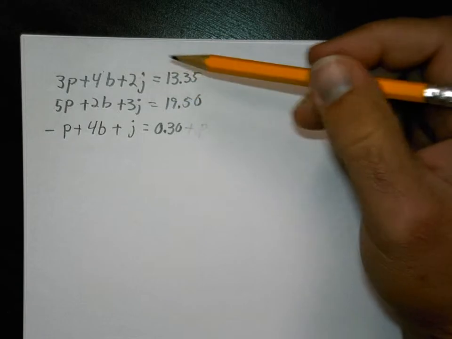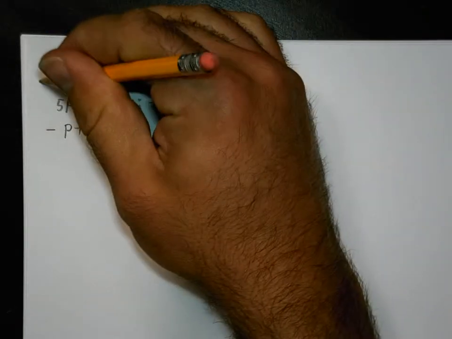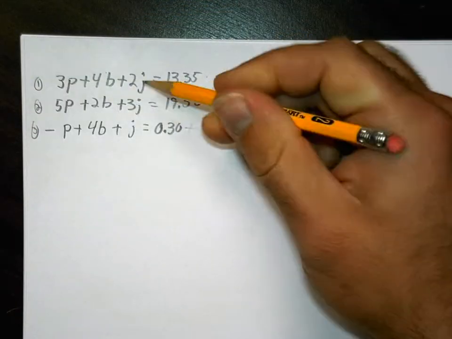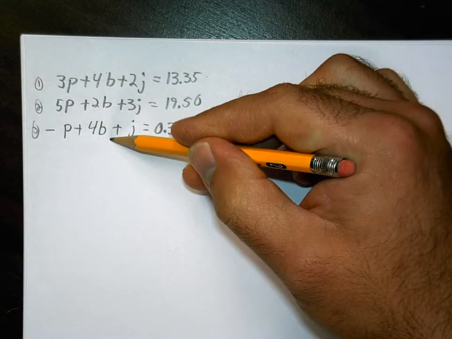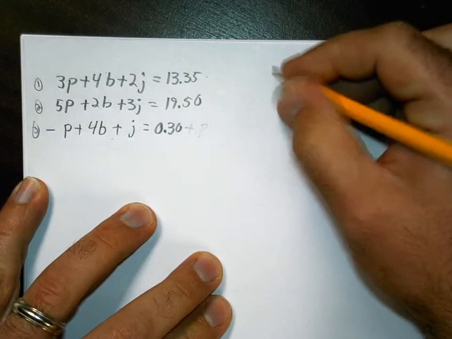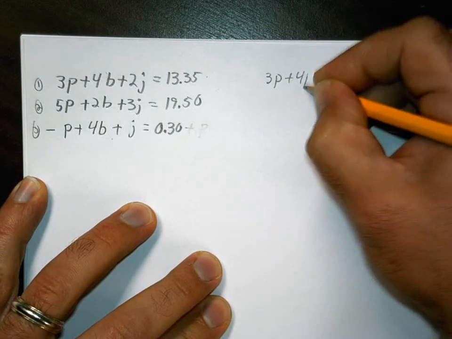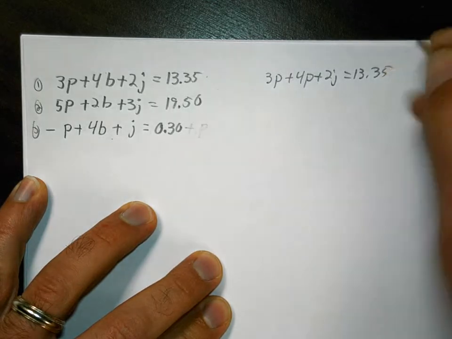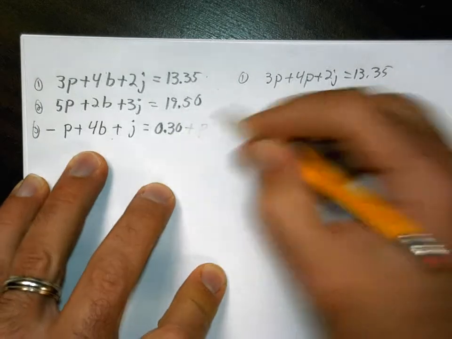So maybe I take the first equation and the third equation. I have a plus 4b on both. So I'm going to rewrite the first equation, and I'm going to take the third equation and multiply it by -1.